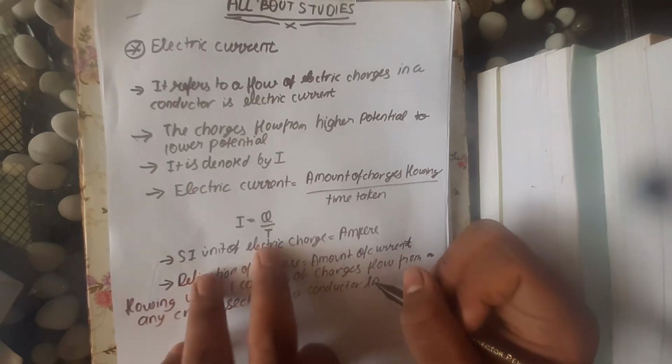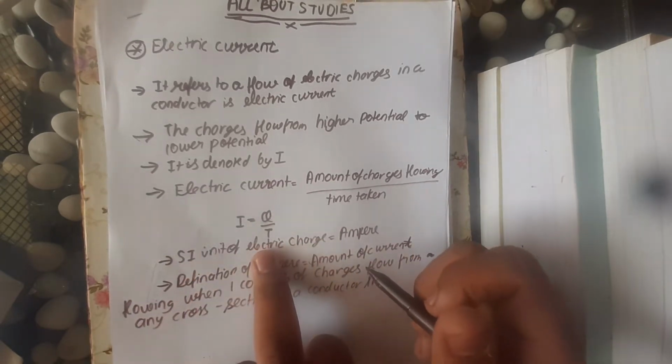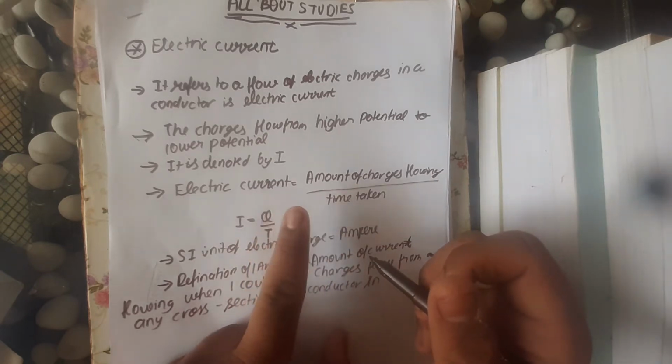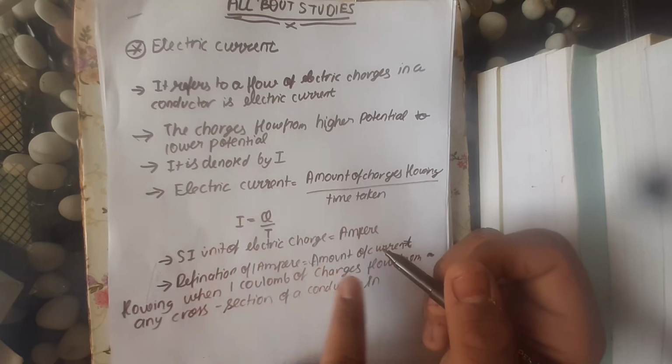The SI unit of time here in electric current is T, that is in second. Q, that is electric charge, is in coulomb, and I is for current, it is ampere.